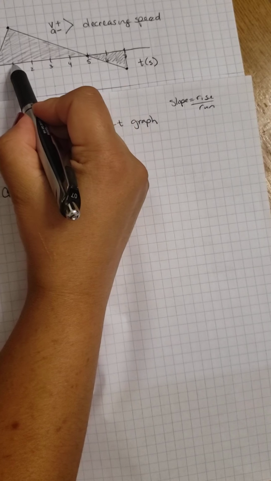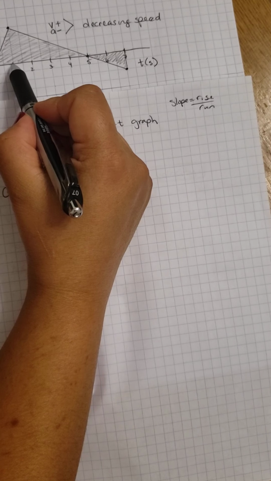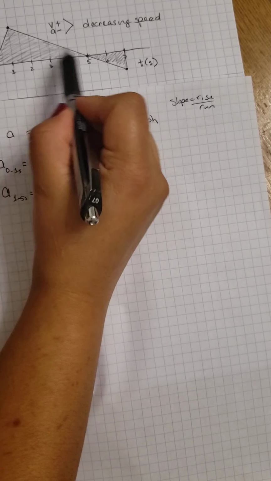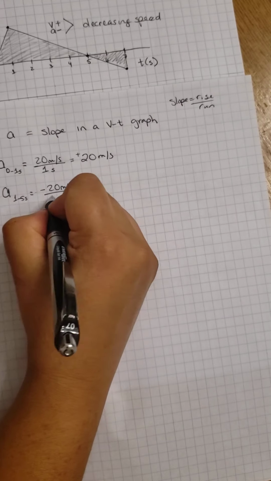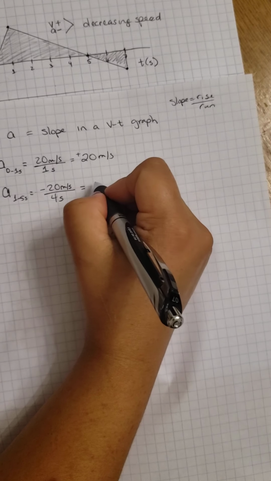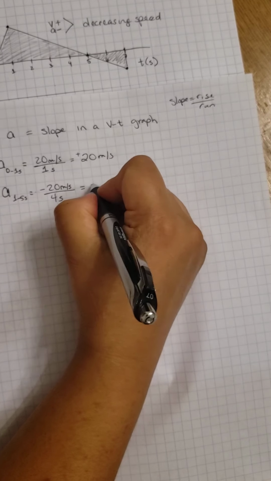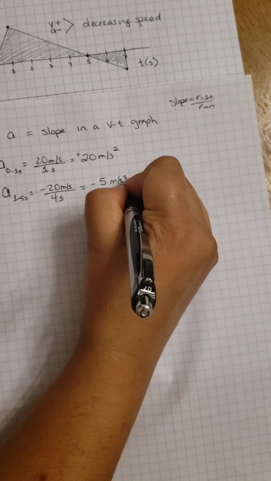And it all happens in a run of 4 seconds. If you notice, it goes from 1 to 5, so your run is 1, 2, 3, 4. So that's 4 seconds. This gives you an acceleration of negative 20 divided by 4, which is negative 5 meters per second squared.